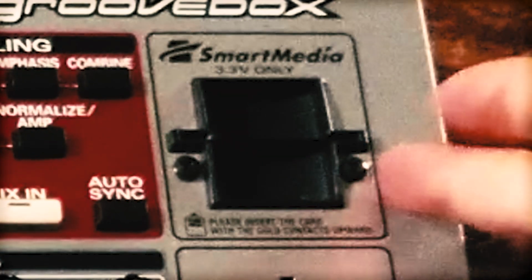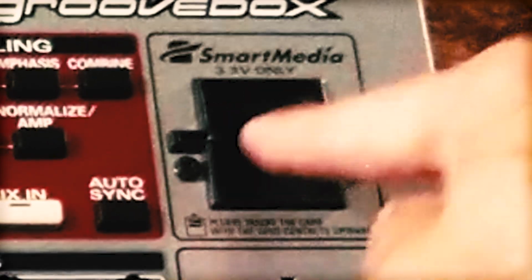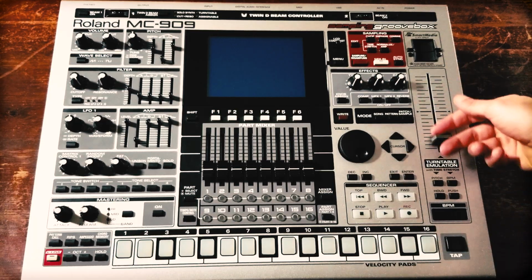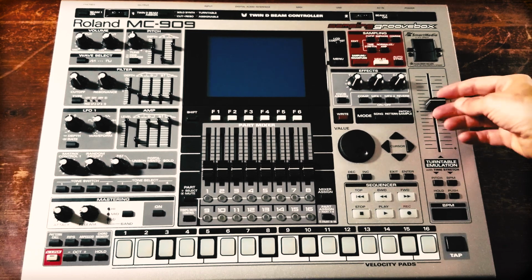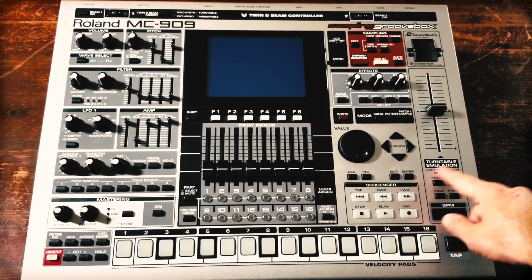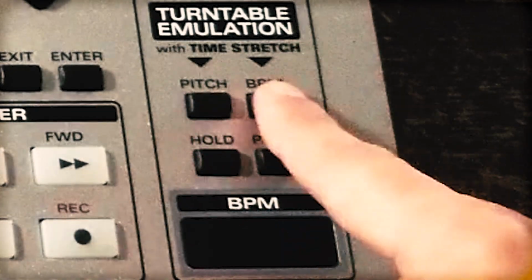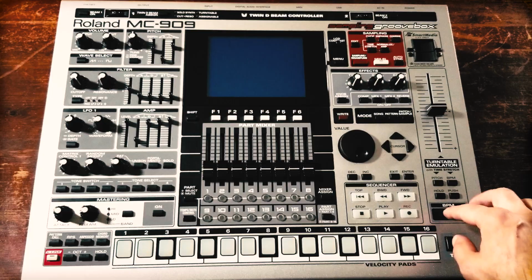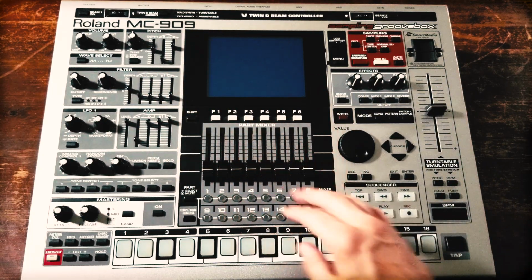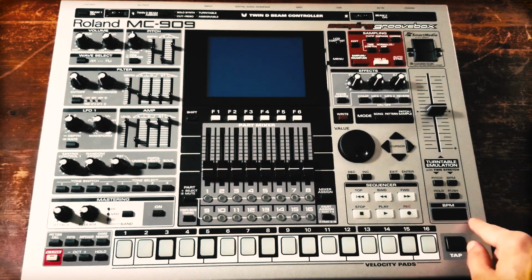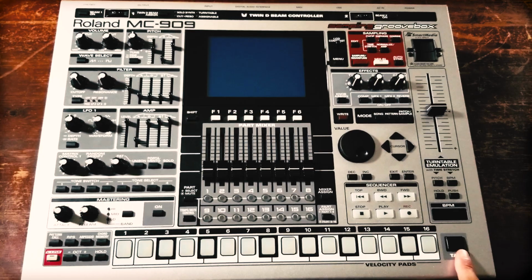Mine is not attached at the moment, but there is a little bracket that you can screw on here to protect this from either falling out or getting damaged or someone stealing your stuff. This is a turntable emulation fader, and you can change the behavior of it down here with these switches. We got pitch, BPM. You can hold, which is kind of like slowing the record down, and push, which is kind of pushing the BPM. And then this is the BPM counter and a tap tempo.